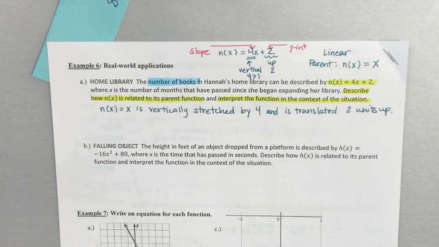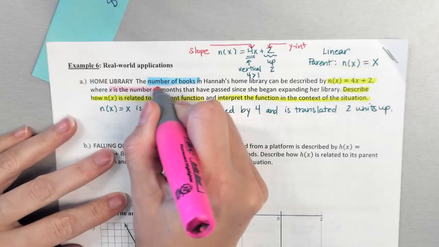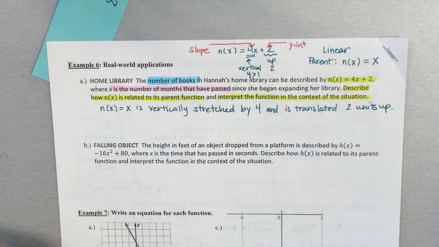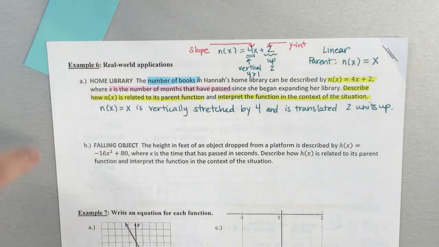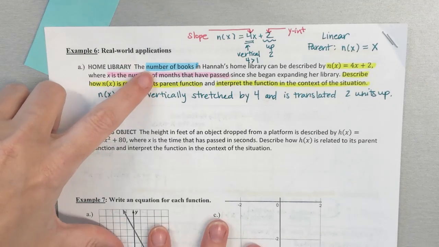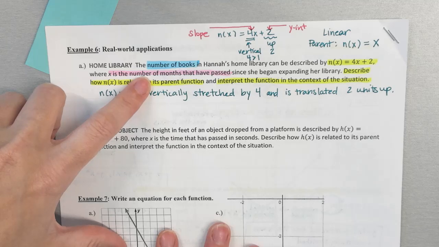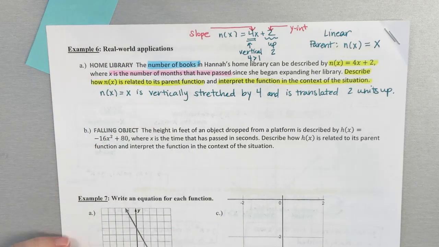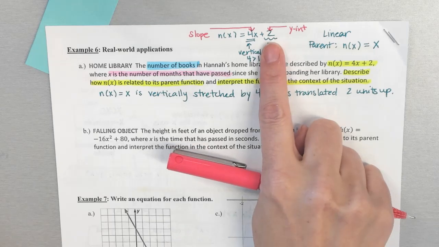And we know that x in this case represents the number of months that have passed since she began expanding her library. So that means in my description, I'm going to have to talk about the number of books, and I'm going to have to talk about the months. So those are the units that I want to include.